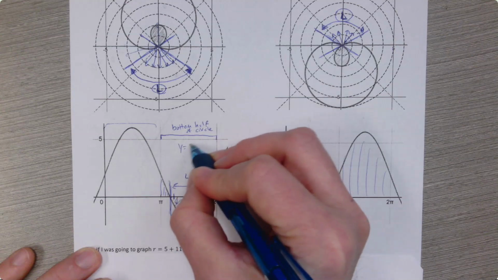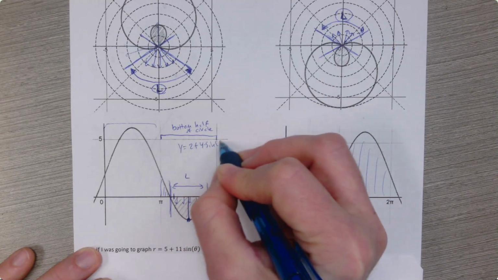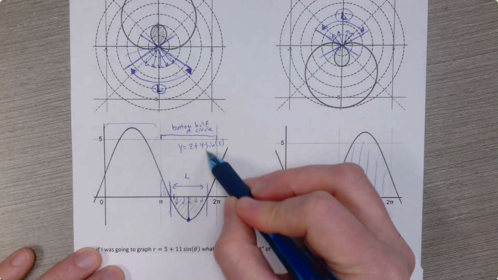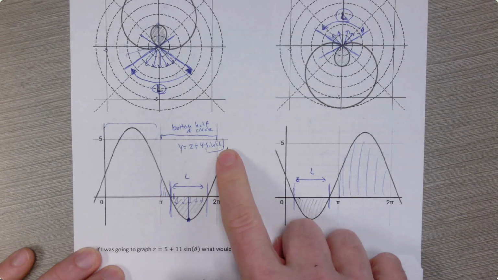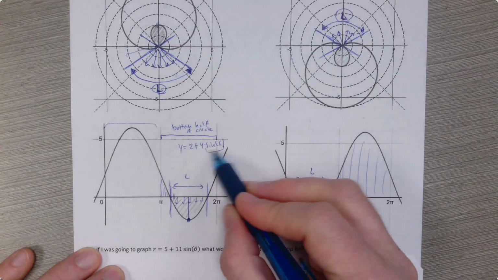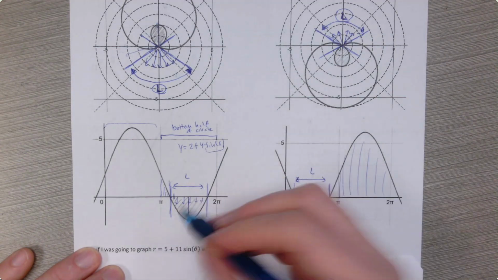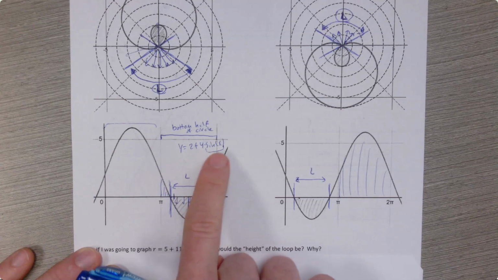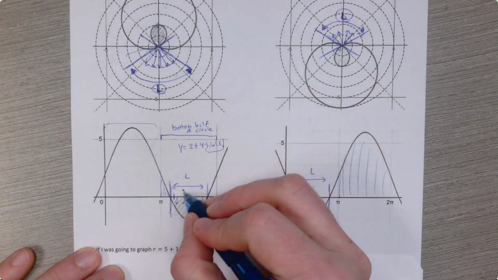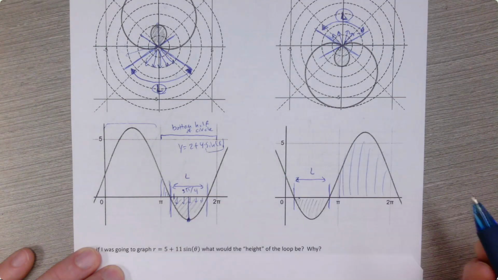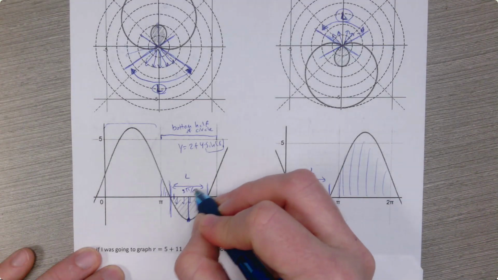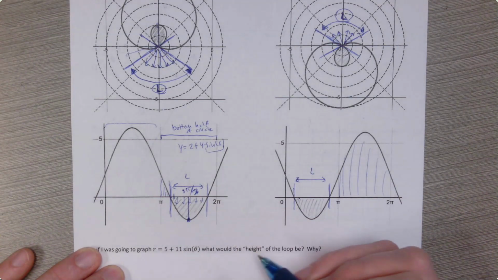This is 2 plus 4 sine x. I know that sine x, the smallest thing it can be is -1. So let's pretend sine x is -1, and we know where it's happening also. The frequency hasn't been changed, so this is at 3 pi over 2, because it's facing straight down.